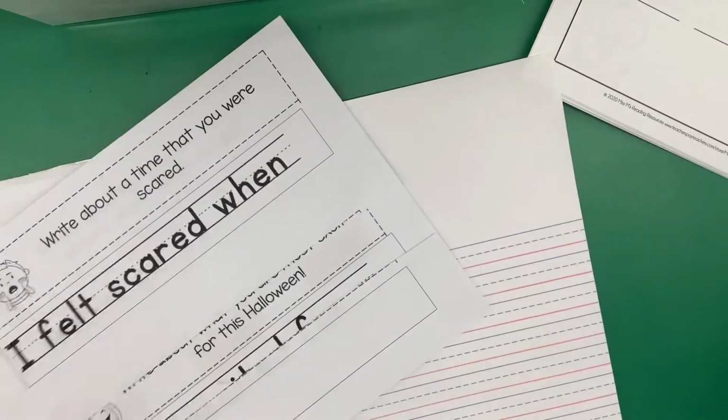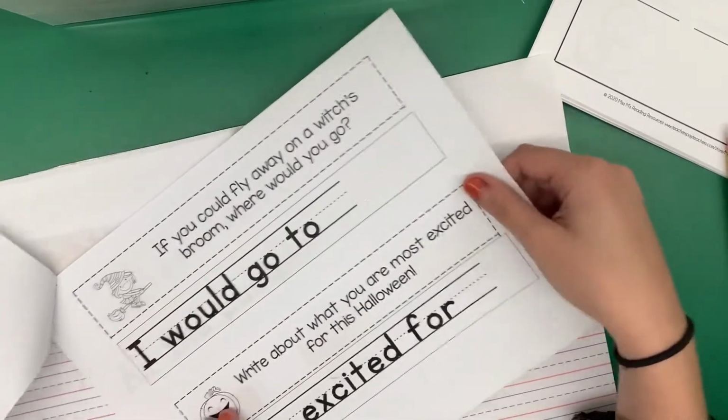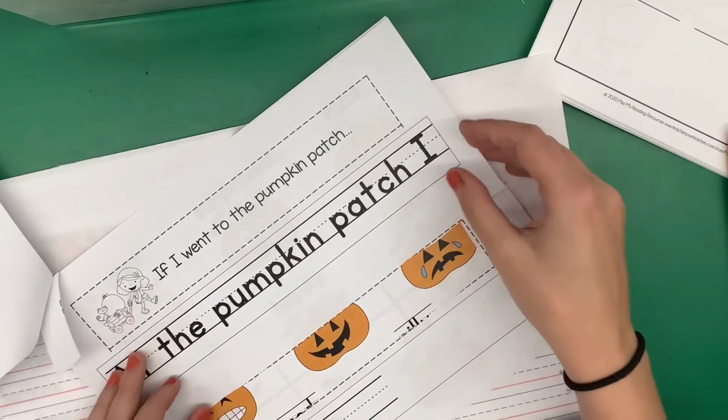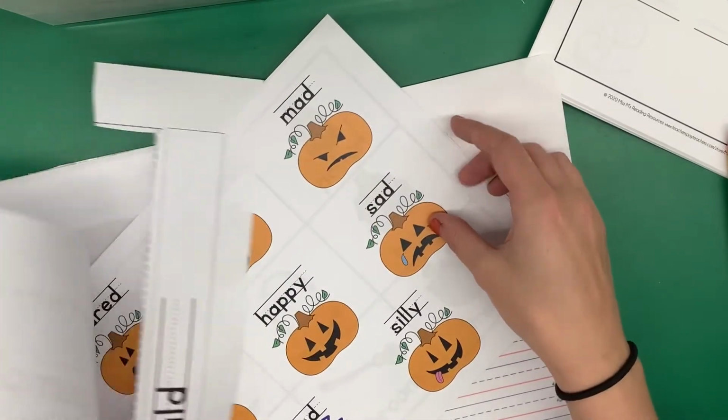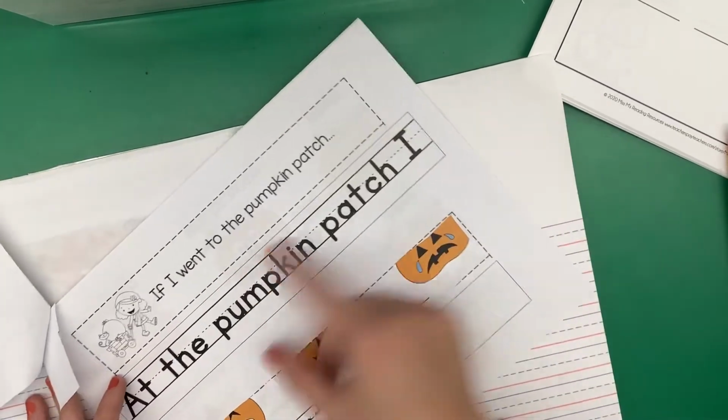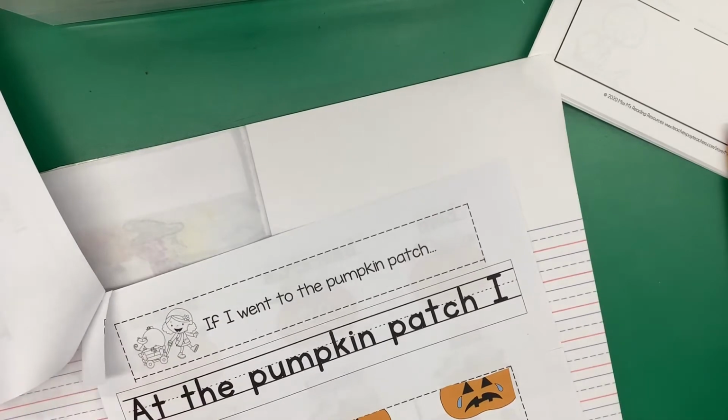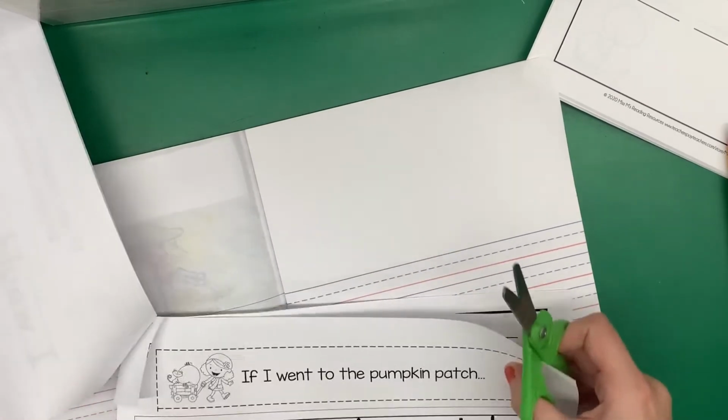And I'm gonna start by picking out what prompt I want to write about. Let's see. I think I want to write about going to the pumpkin patch today. I really like going to the pumpkin patch. It's super fun. So I'm going to go ahead and cut out my prompt now.